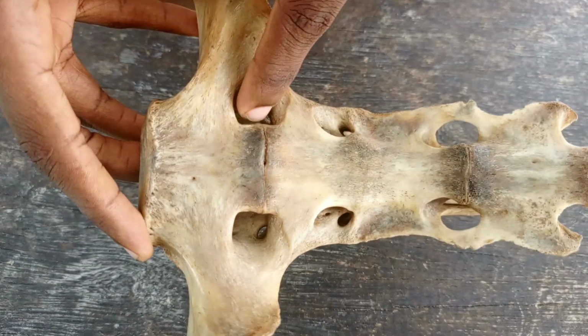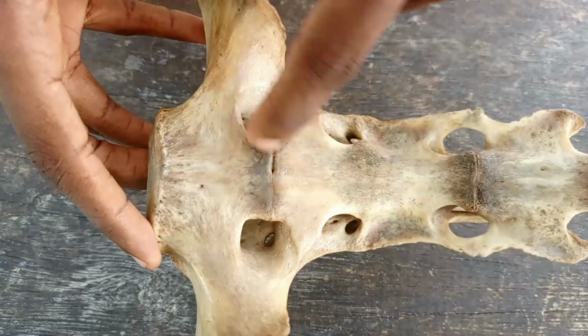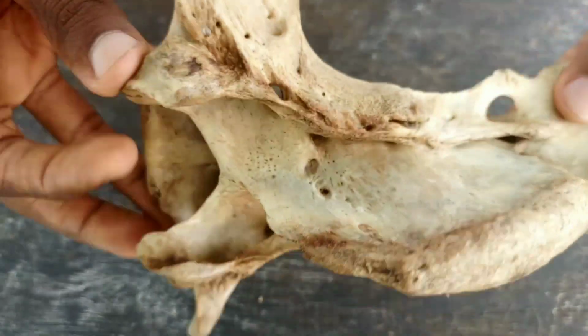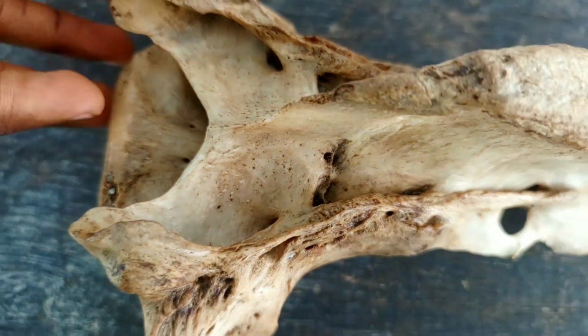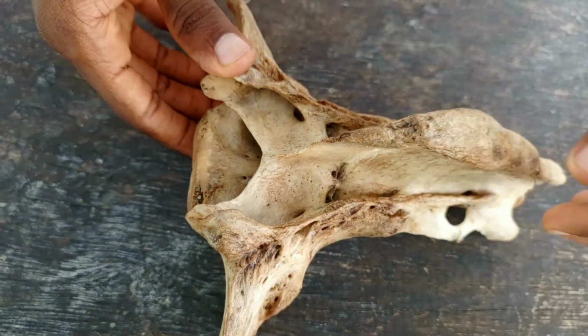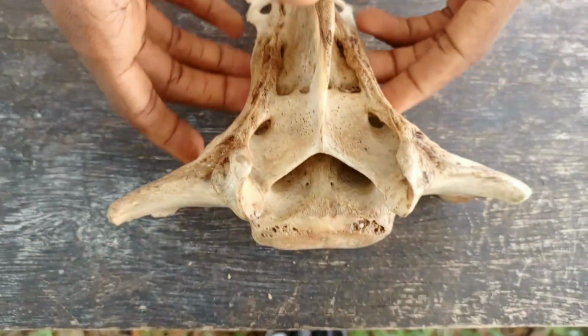And the ventral sacral foramina are quite bigger. They are larger than the dorsal sacral foramina. You can see the difference. They are quite bigger. So let's take a look at the base of the sacrum.